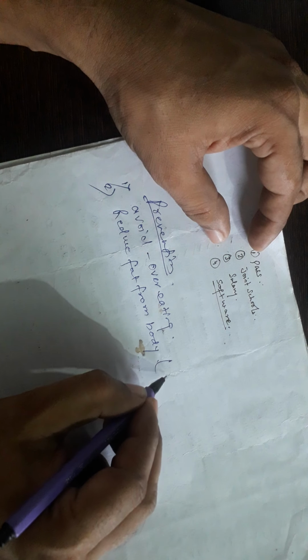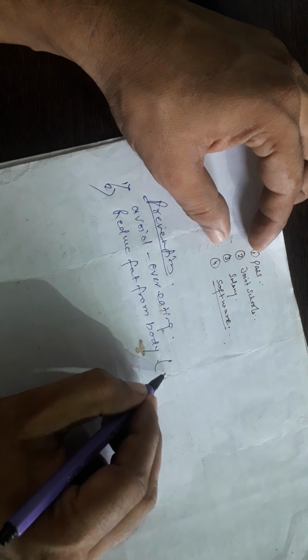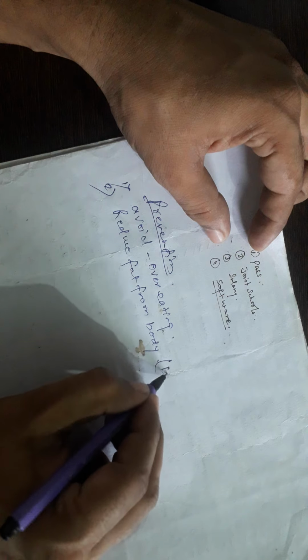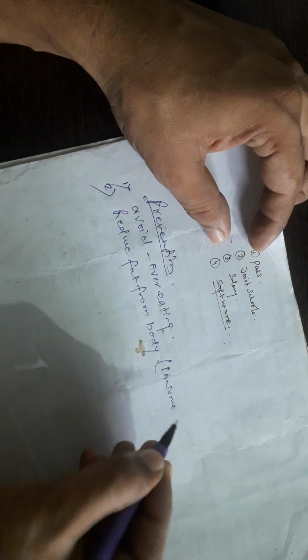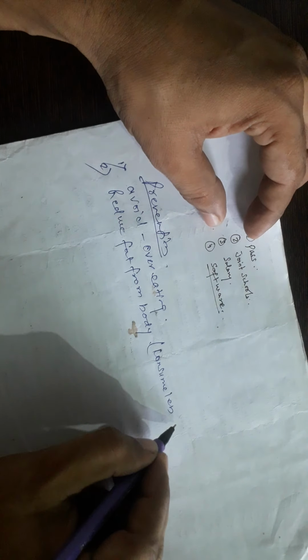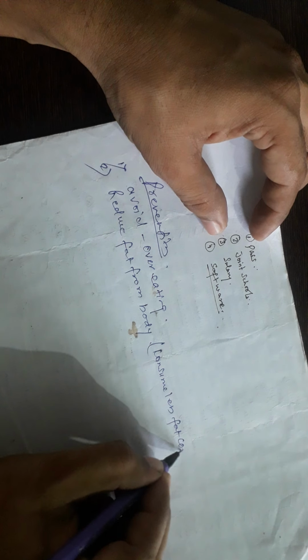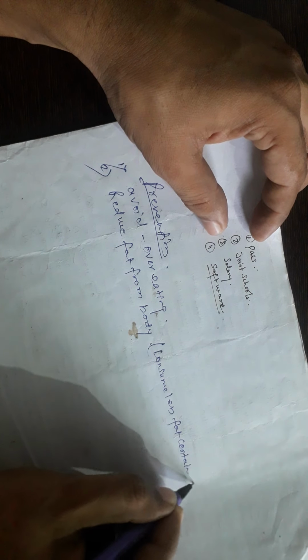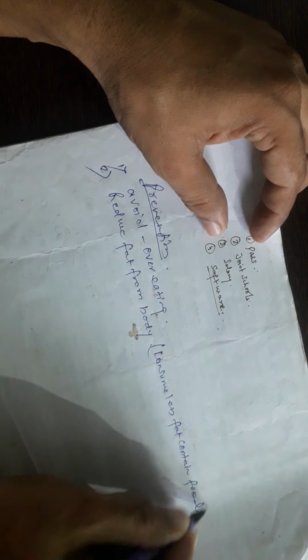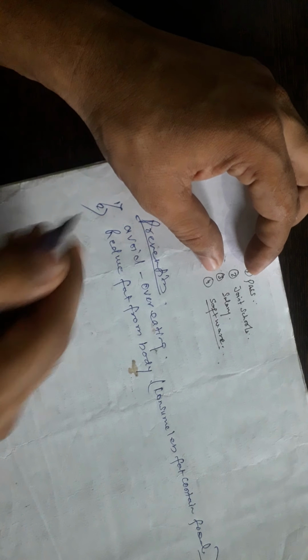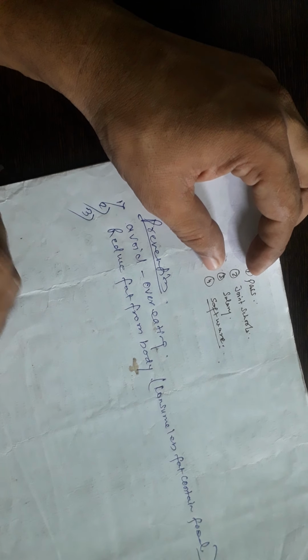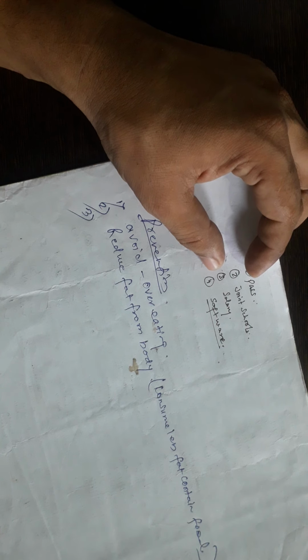and it can be done by consuming less fat-containing foods. If the food contains high fat, then you should not take it.